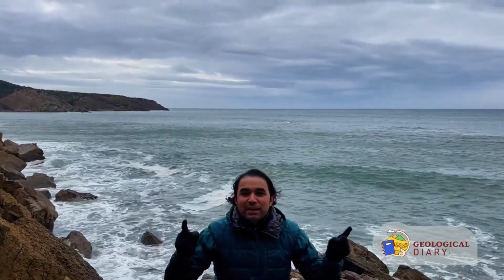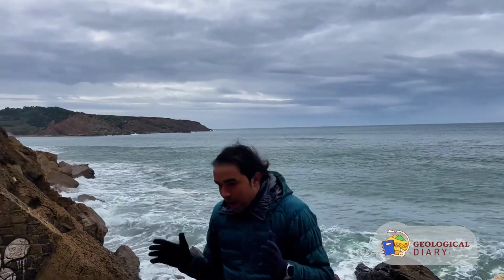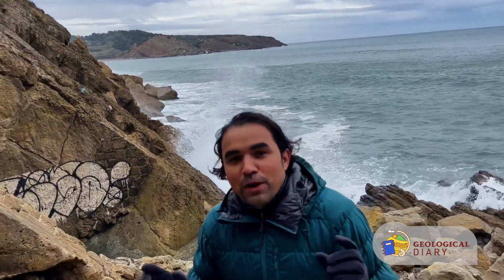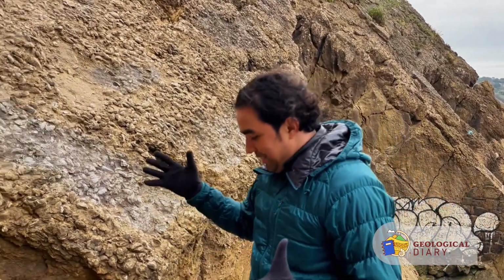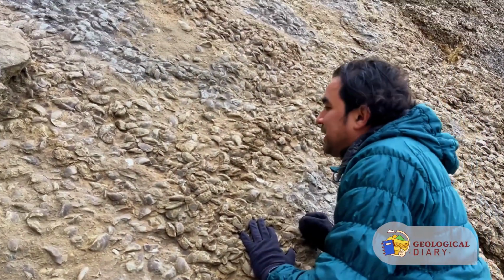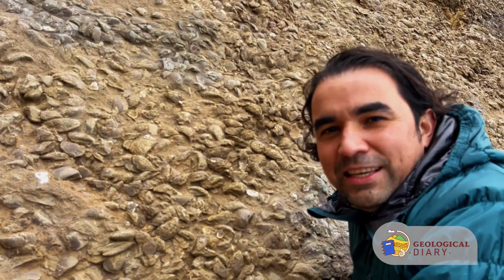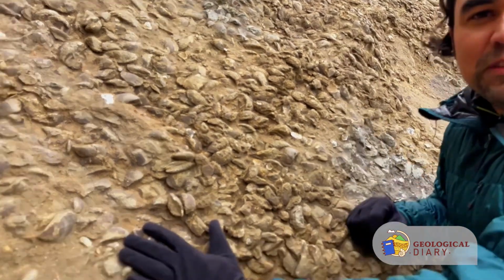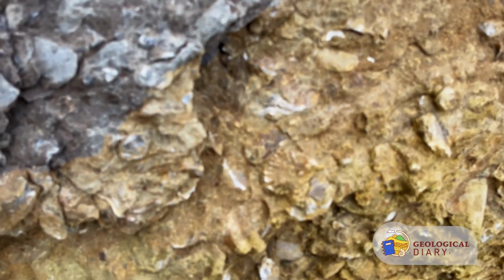We came here because I have to show you a wonderful rock. I want to show you one of the most amazing examples of the history of life on Earth. Look at this. Isn't it amazing? The whole bed is full of shells. Hundreds and hundreds of them, perhaps thousands of these shells.